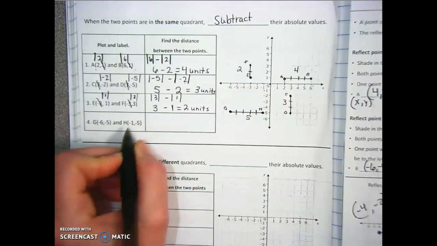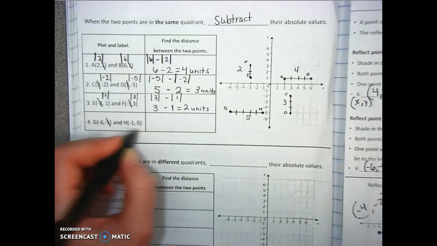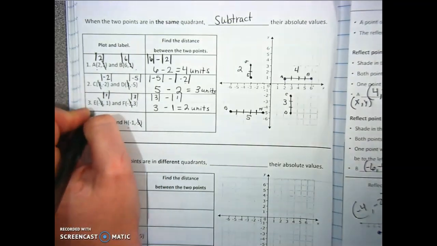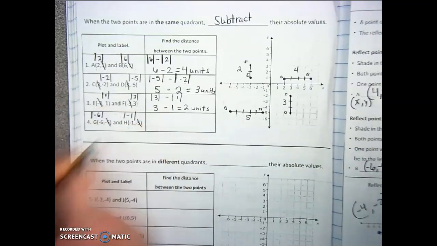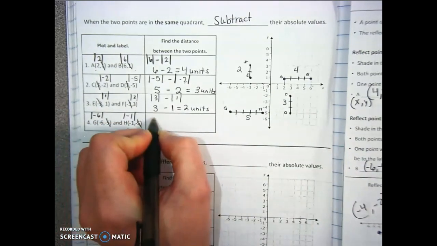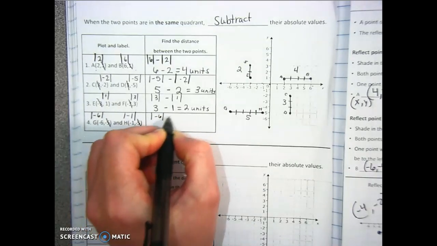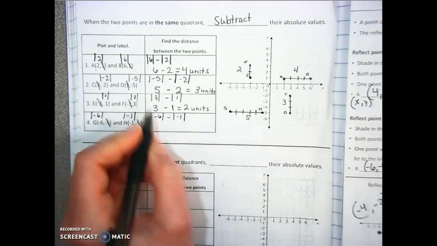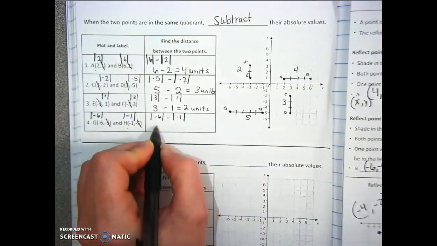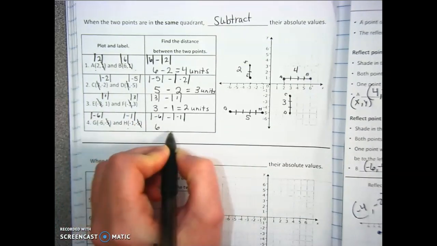So my X's are different, so I'm going to cross out my Y's because those are the same. So I have the absolute value of -6 and the absolute value of -1. So I'm going to rewrite those over here. Absolute value of -6 minus the absolute value of -1. The absolute value of -6 is 6. It takes 6 units to get to 0.